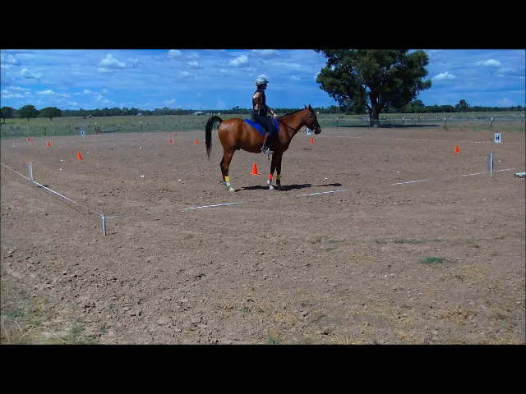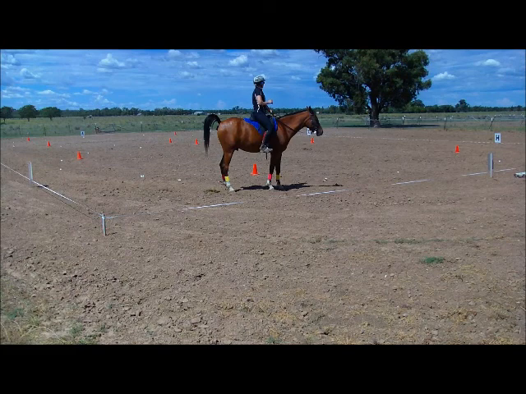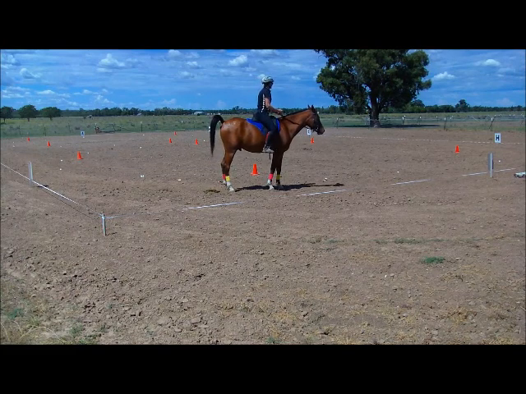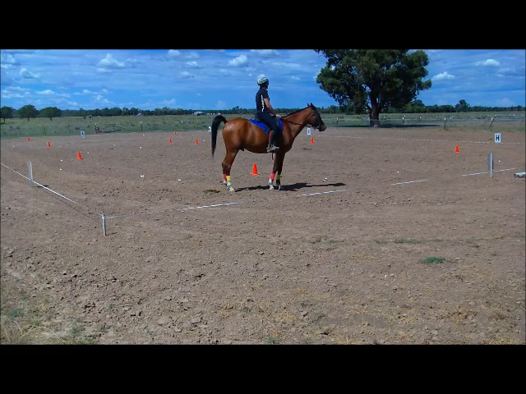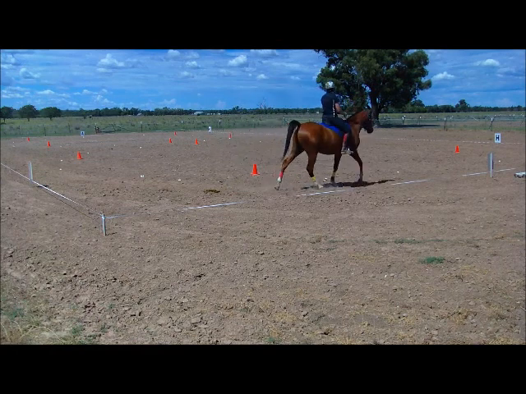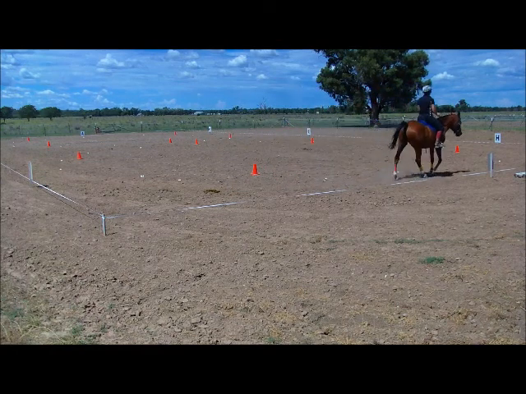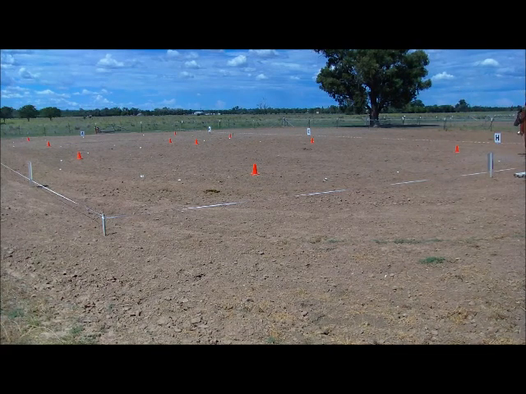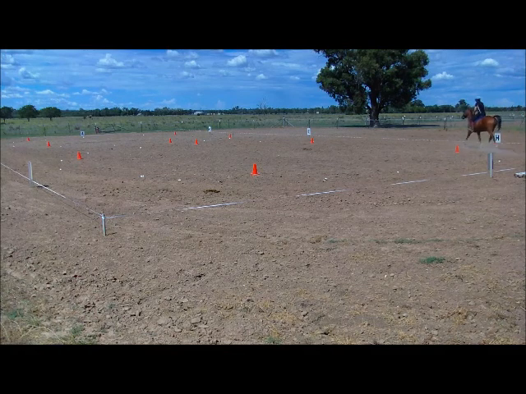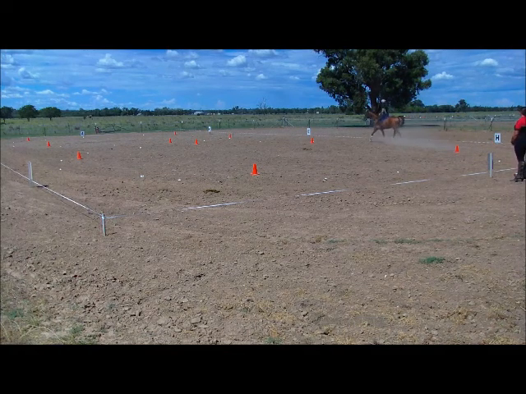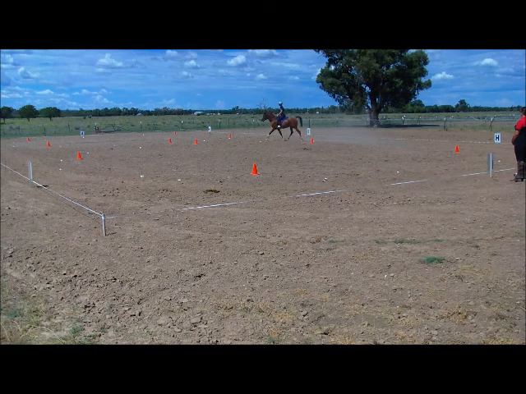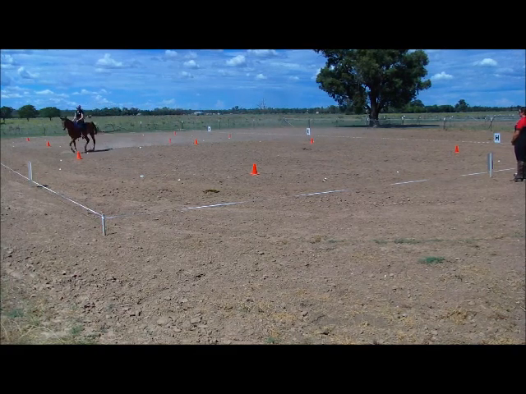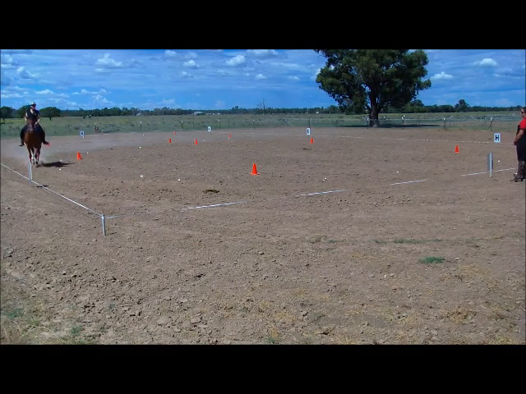As I said last time, I think this is definitely something we've got to work on. Okay, so once again, I'll get him on his right diagonal when he's finished, and then I'll change. Might just use this little 20-metre circle here, just so it's a bit closer for you to see. So as you can see, I'm once again on my right diagonal.